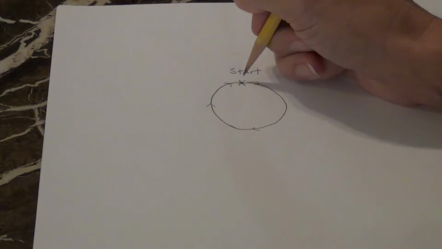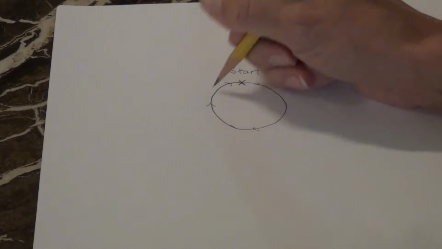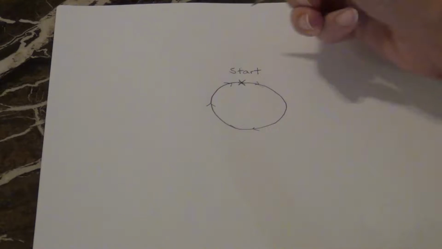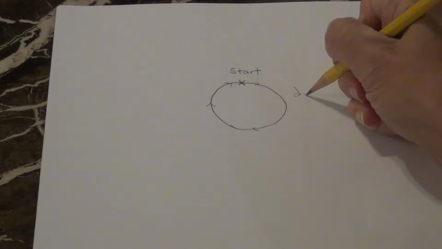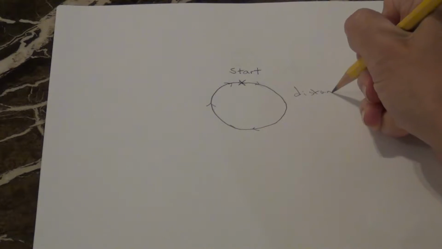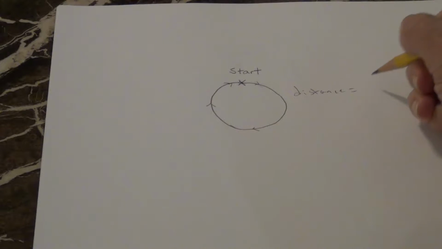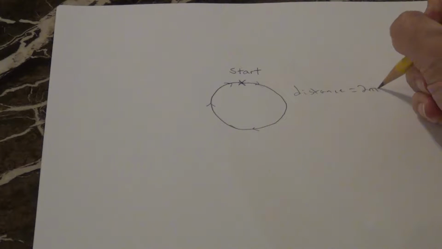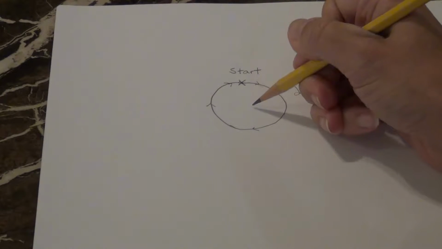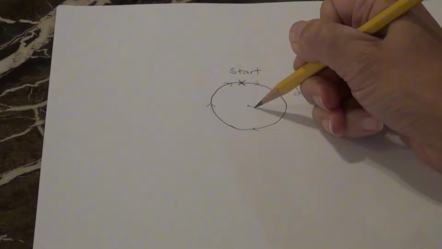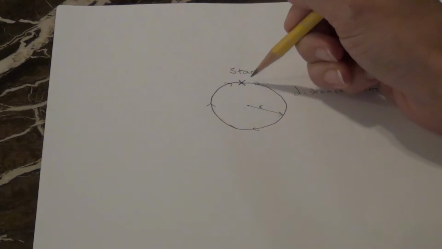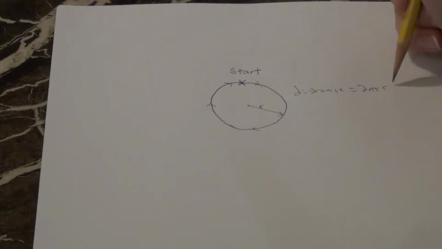back where you started, the total distance that you covered would be given to you by however many meters around that circle, right? So distance equals, what's the circumference of a circle? It's 2 pi r, where r is the radius. Okay? So if I said this was my radius and I traveled all the way around that circle, then the distance that I covered would be 2 pi r.